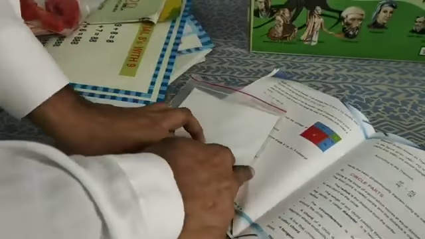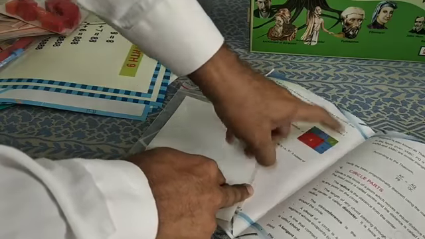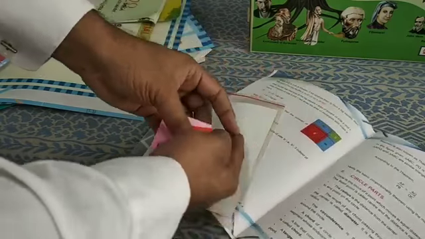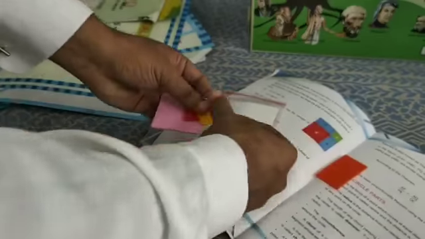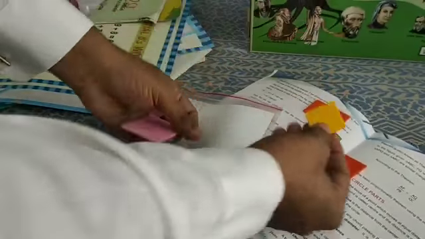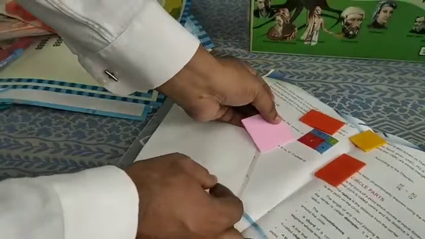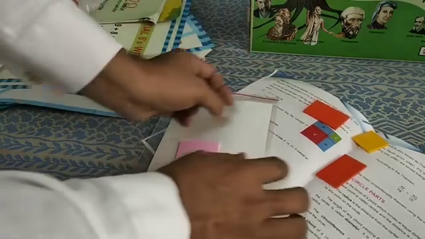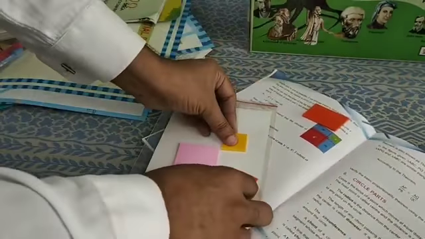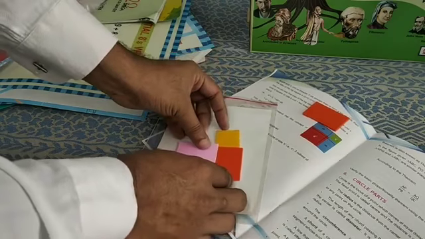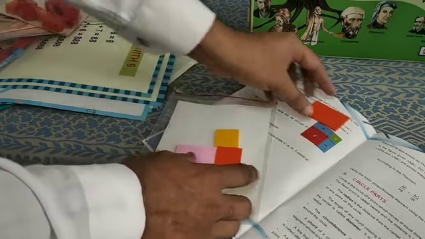You can see the material in my hand. The two ab's are in orange, the yellow one is b square, and the rose one is a square. The big a square, small b square, and ab's are together, and we have two. When I am keeping this 2ab.